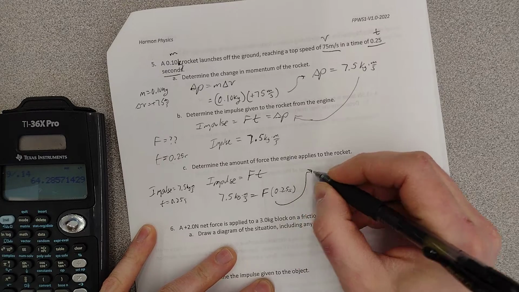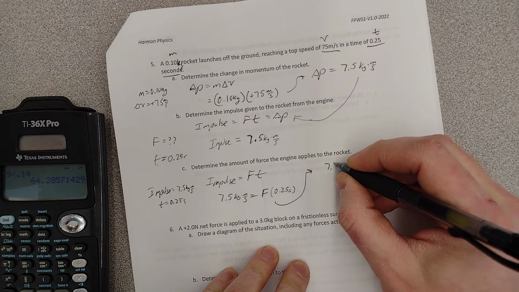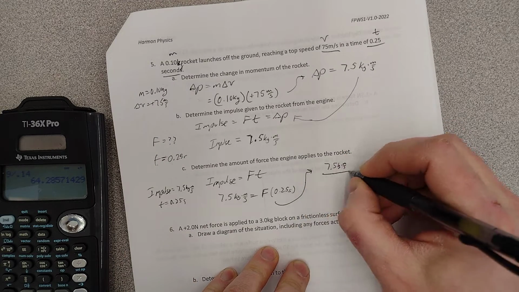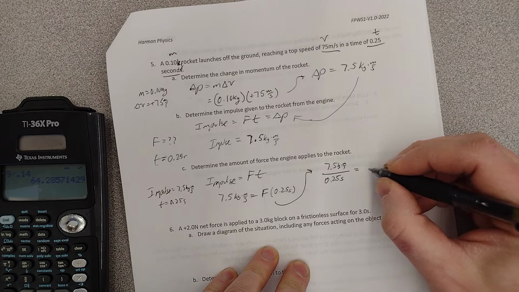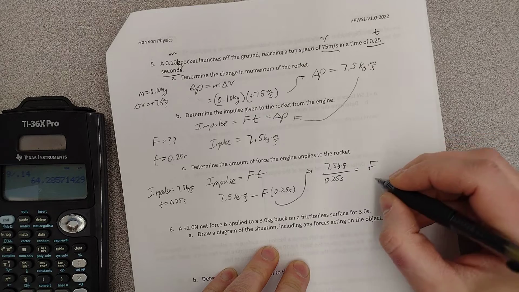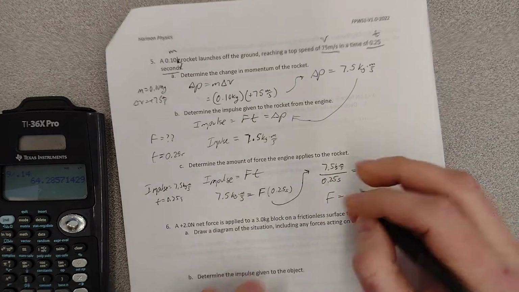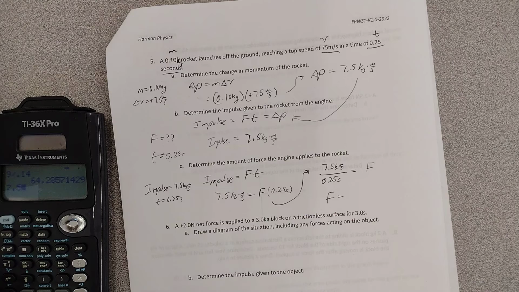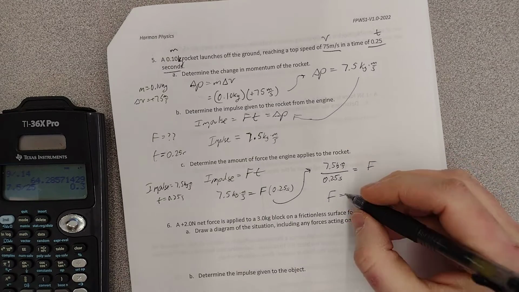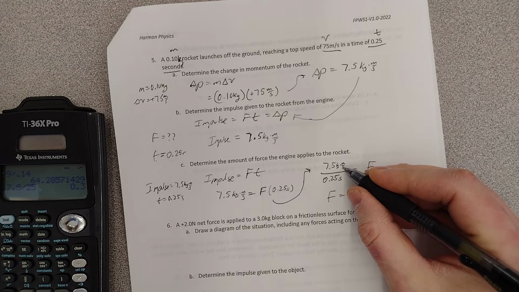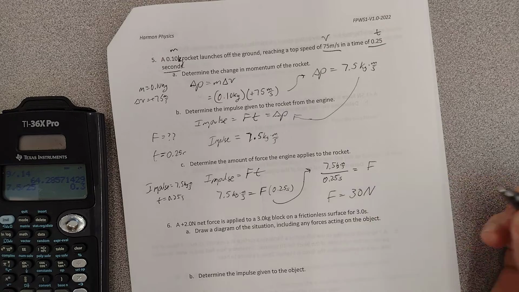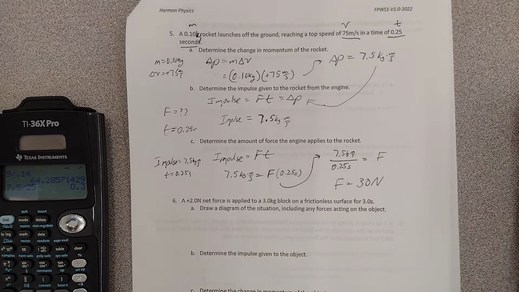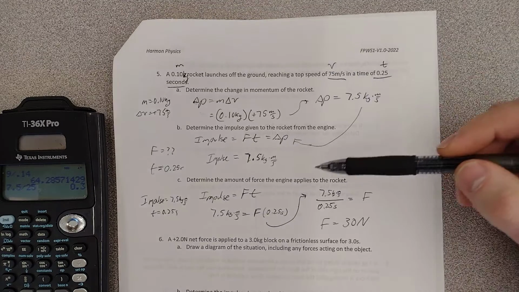Right? So then we divide both sides by 0.25. And then we get F equals 7.5, so this would be basically 7.5 times 4, which is 30, and the units end up being kilograms times meters per second squared, which is a Newton. Very cool. That's a fun little problem, right? So you kind of put it all together here.